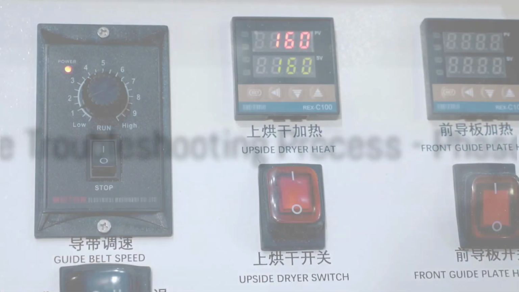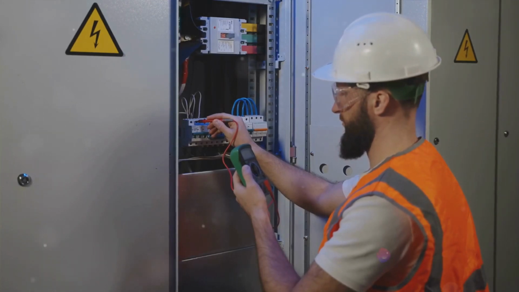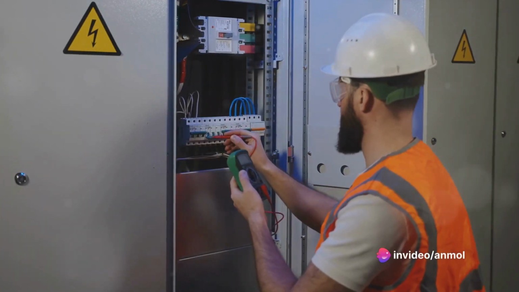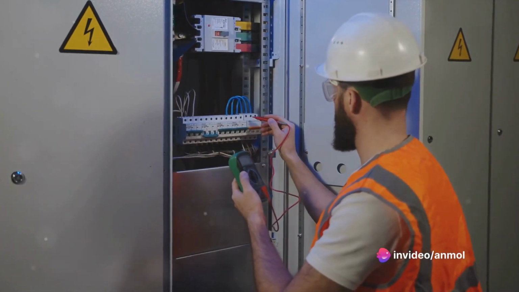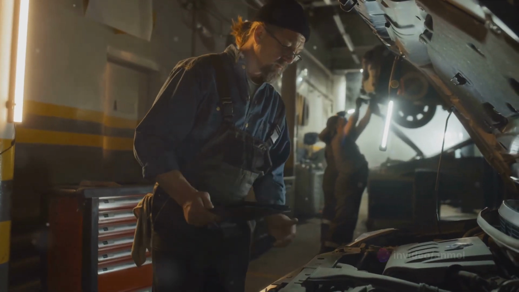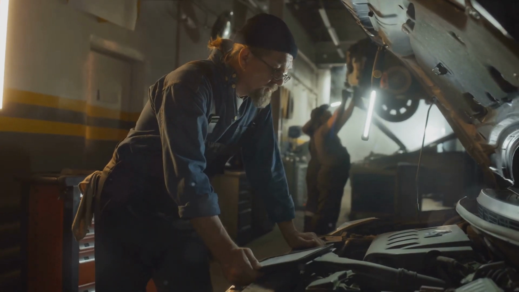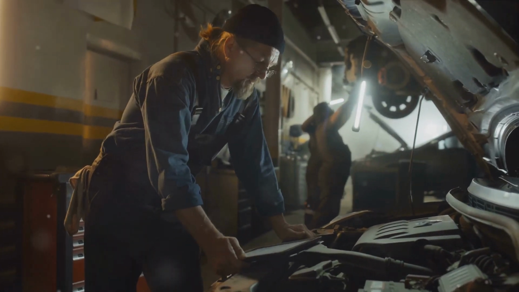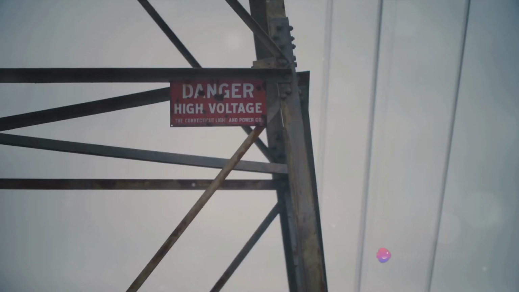Now, on to the first step of the troubleshooting process: observation. The power of observation cannot be underestimated when it comes to troubleshooting variable frequency drives, or VFDs. It's often the case that the smallest signs can lead to the most significant discoveries, helping us pinpoint the root cause of an issue. Our first port of call in this phase is to check for visible signs of damage.